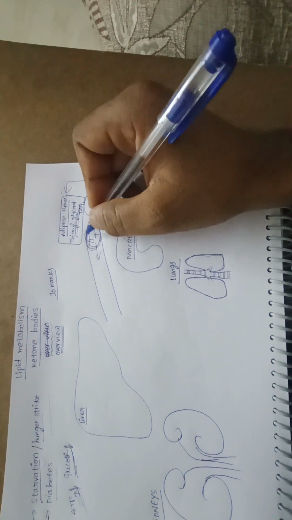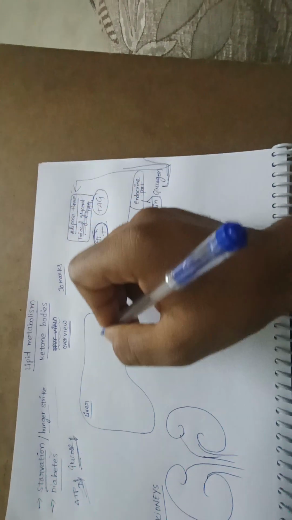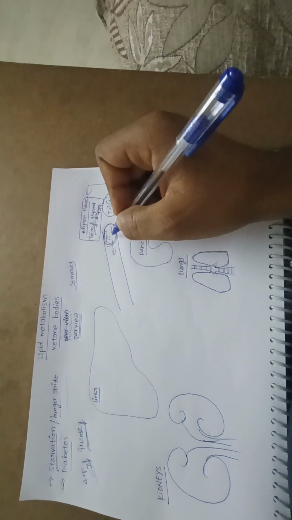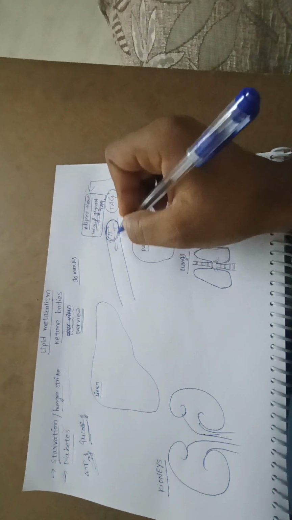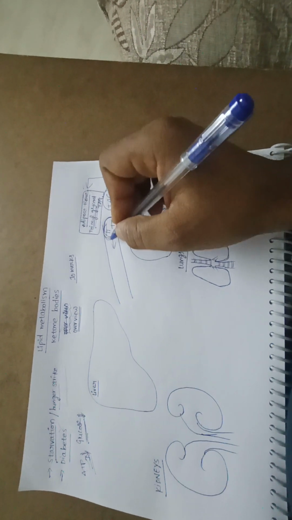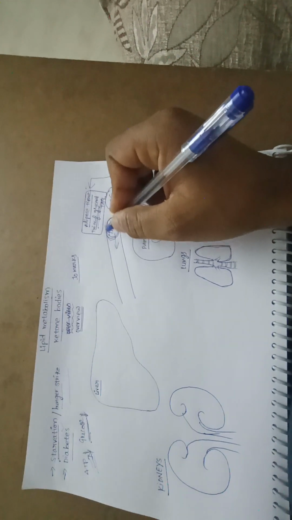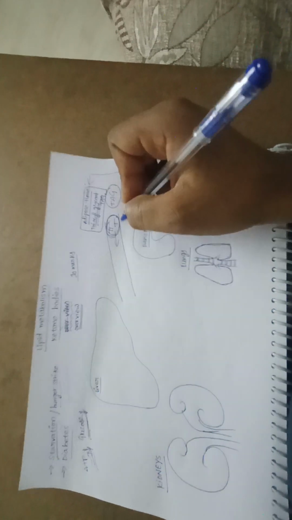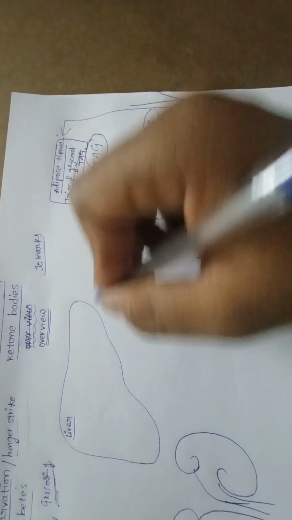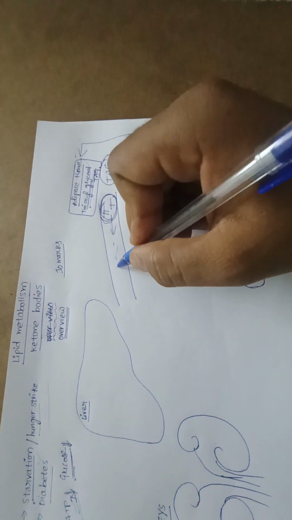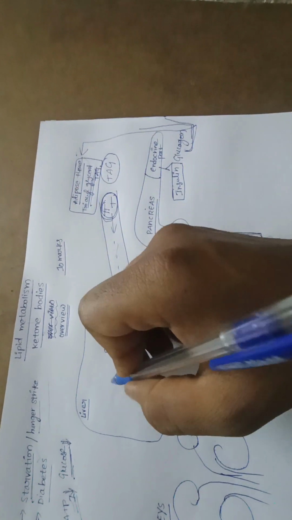These fatty acids need to go to the liver in order to give energy. To go to the liver they must be transported via blood circulation, but since they are insoluble in blood, they use albumin, a protein carrier, from adipose tissue to the liver. So these fatty acids finally reach the liver.